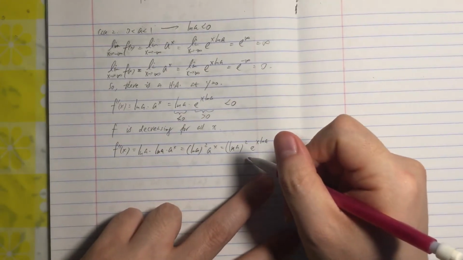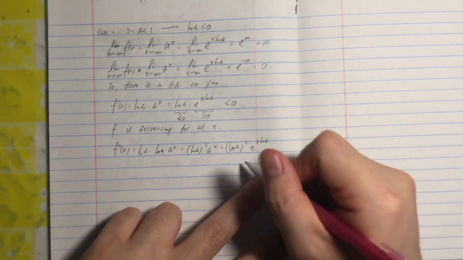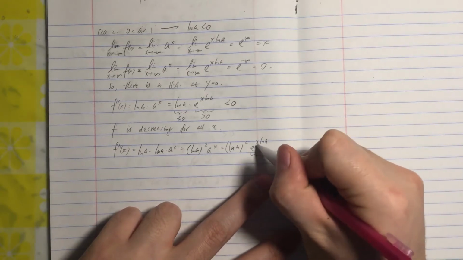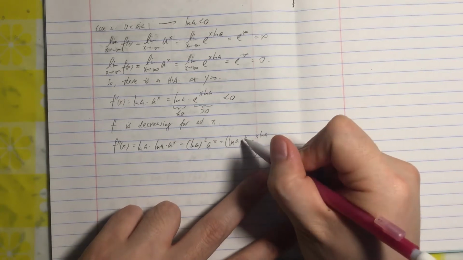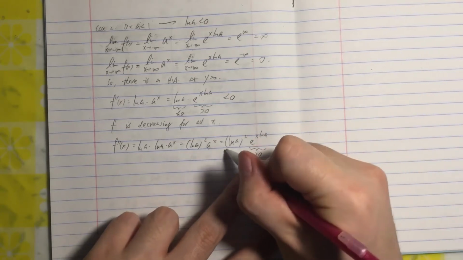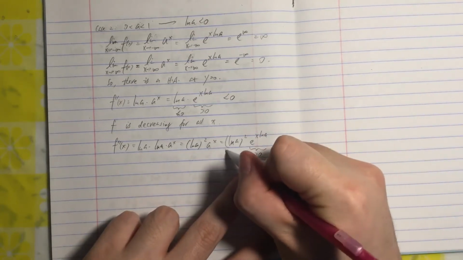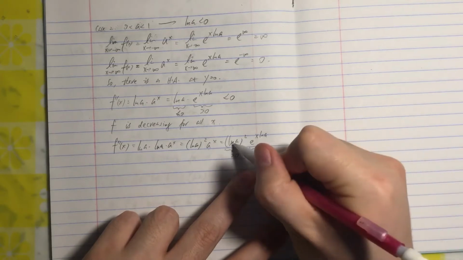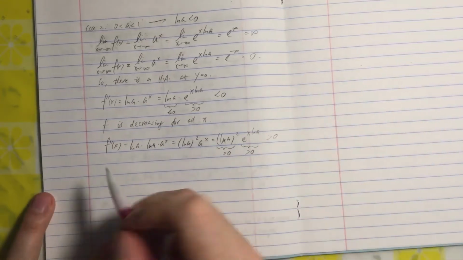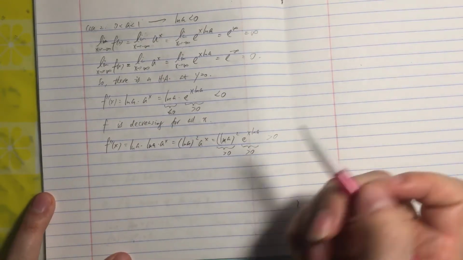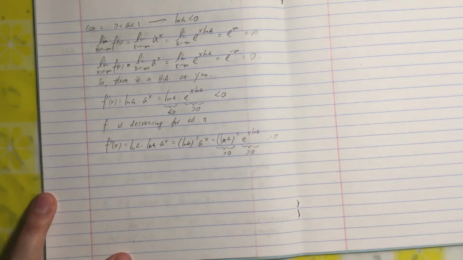Since the range of the natural exponential function is from 0 to infinity, e to the power of x times ln of a is always greater than 0. And also we know that a perfect square is always positive, so ln of a squared is always greater than 0. A positive number times a positive number is always positive. Since the second derivative is always positive, we know that f is concave up for all x.